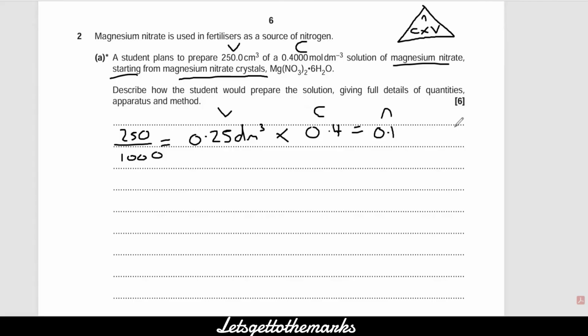So now what I need to do is bust out my next triangle, which of course is mass over Mr times moles. Well, we've just worked out the moles here, and we can do the Mr from that. So let's do that next, and then we can work out the mass of solid that we need. This is going to pick you up the first 2 marks.